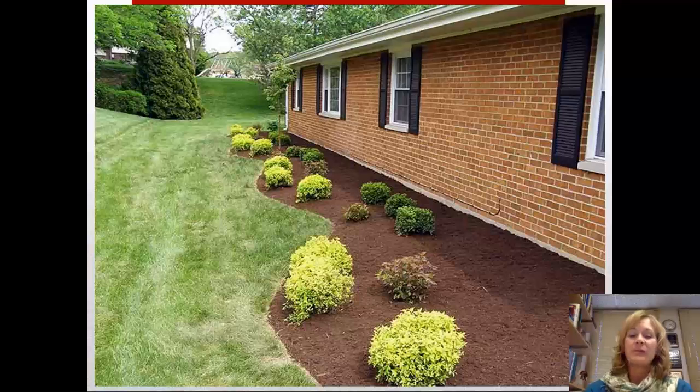These have been rounded over a little bit and trimmed up in such a way that they don't really need to be. If they were allowed to grow in their natural habit, they still stay relatively short and compact, and so still would give a pretty good aesthetic for the landscape.